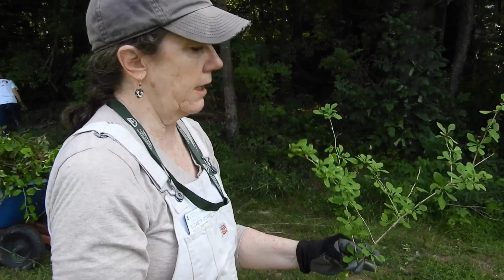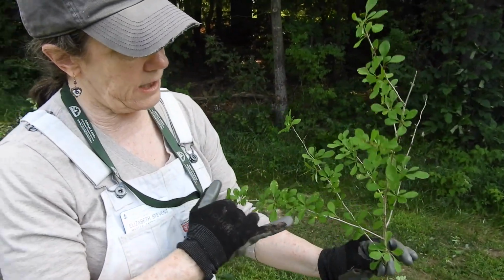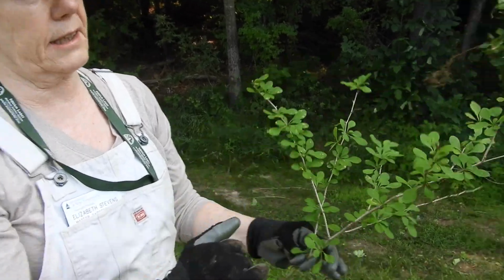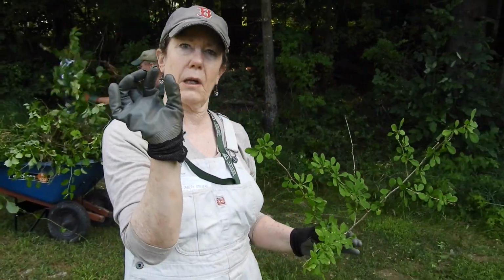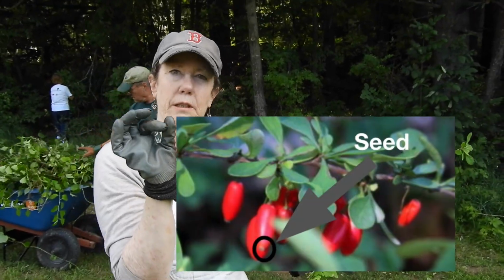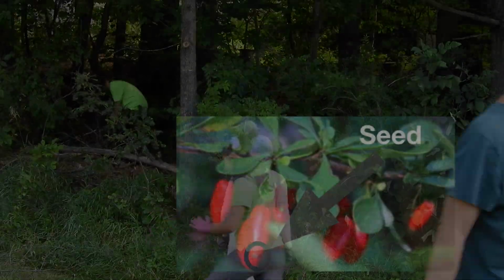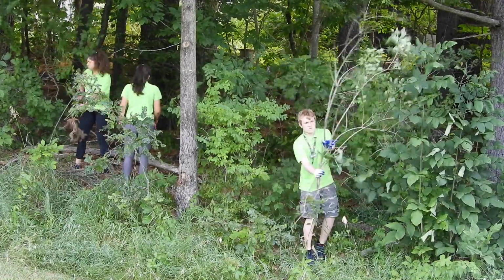So this is another one. The best way to identify it is the shape of the leaf and the fact that it has those nasty spines on it. In the fall, you can see little tiny red berries that have one stone, one seed in the middle.